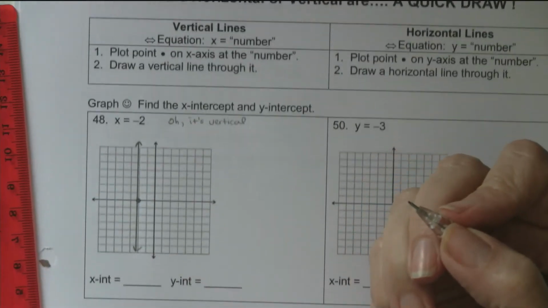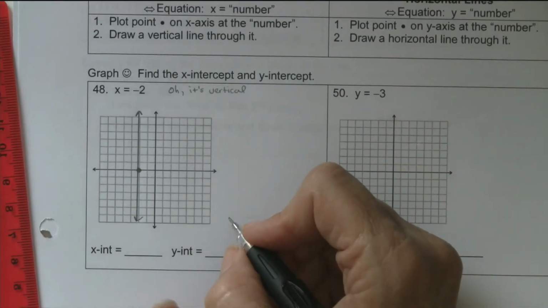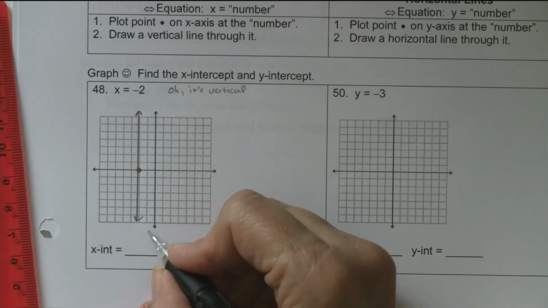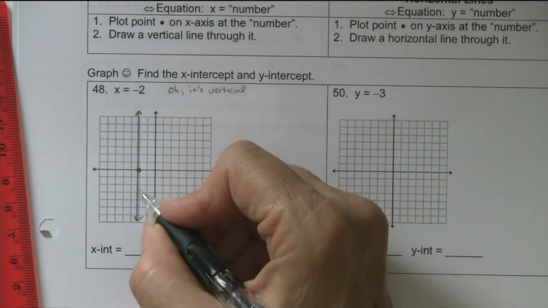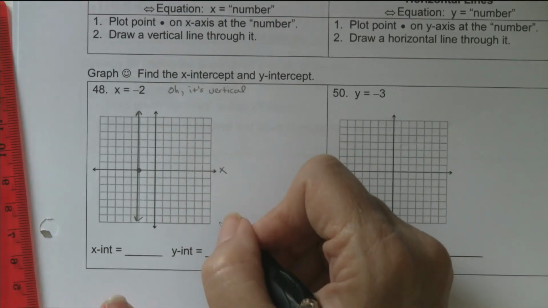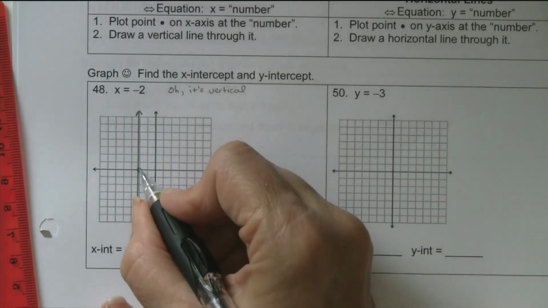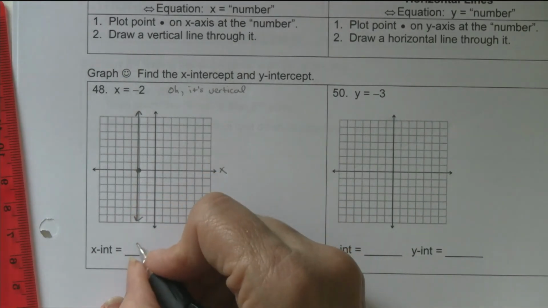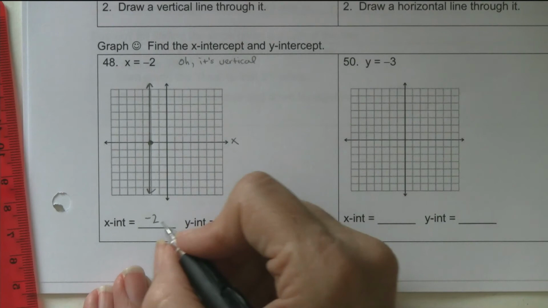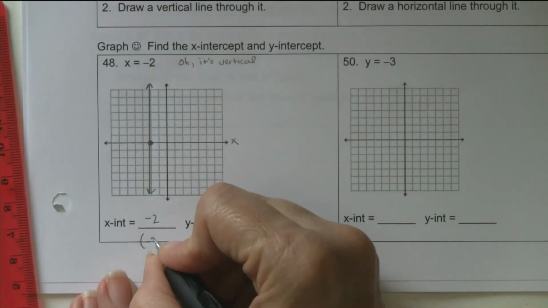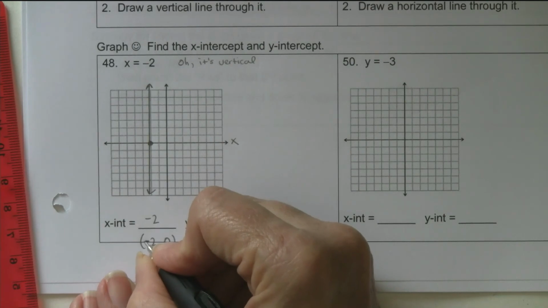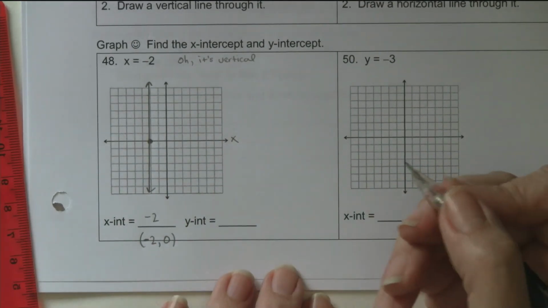Okay. Now they decided to ask us a few questions while they were here. And the first question they're asking is, hey, where is that line crossing the x-axis? Here's the x-axis, because that's the x-intercept. And, oh well, it's crossing right here at -2, right? And we could write that as an ordered pair. As an ordered pair, that'd be -2, comma, 0. And my negative got lost in the line that was there.